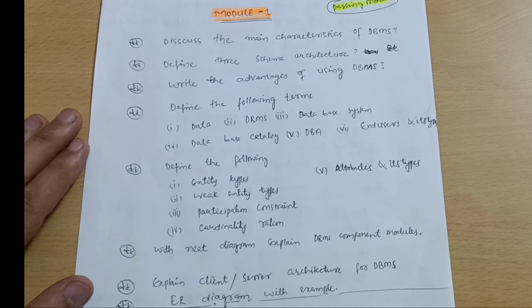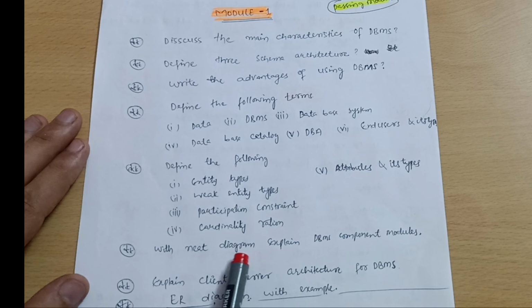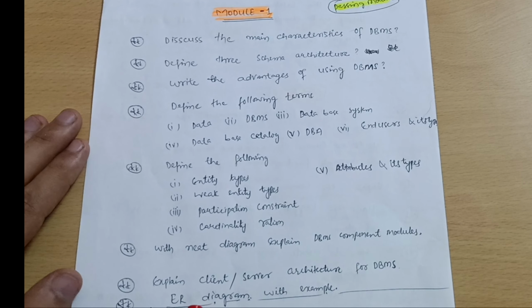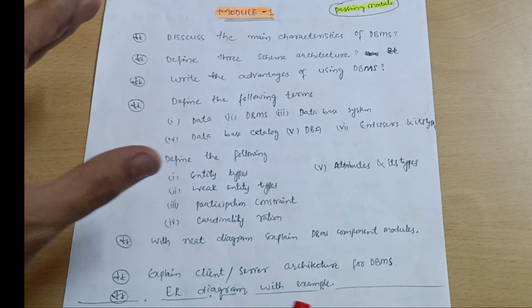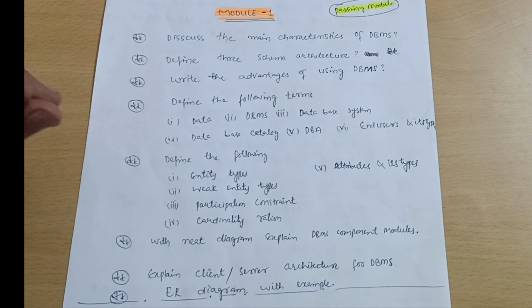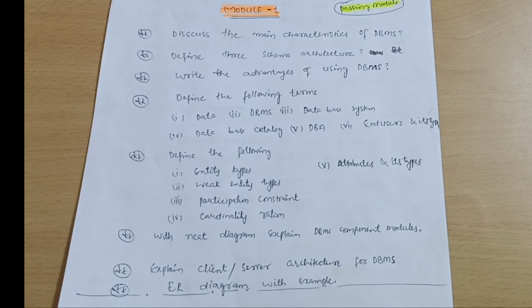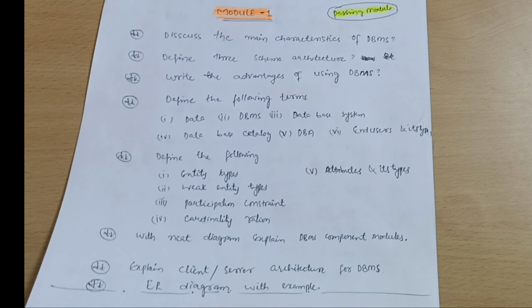Next, with a neat diagram, explain DBMS component modules. So you have to focus on the diagrammatic part also in this particular subject. Explain client server architecture for DBMS and ER diagram, which is the most important one, with examples. So this is the passing module, so you have to cover these questions. You will easily get at least 15 or 16 marks, and sometimes if you have better luck, you will get 20 marks, right?